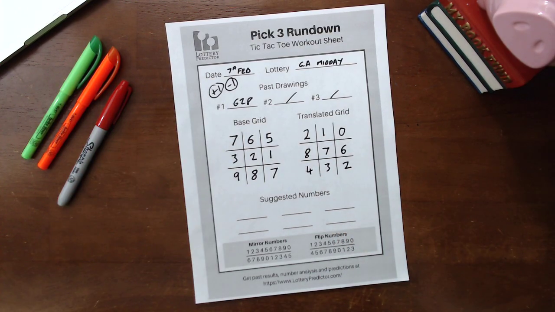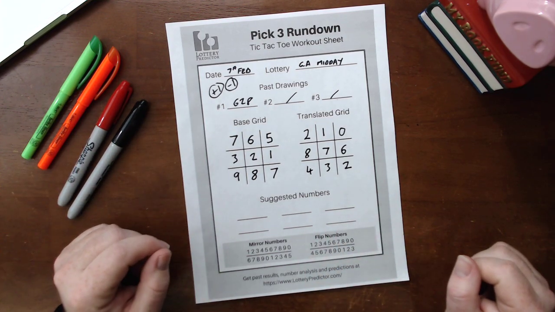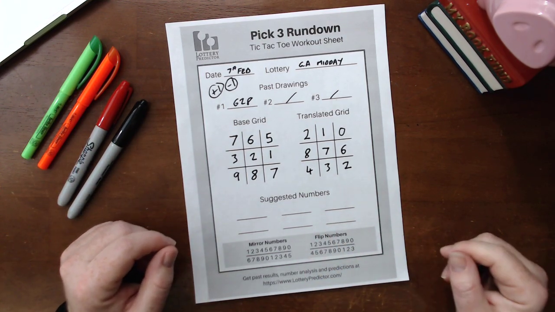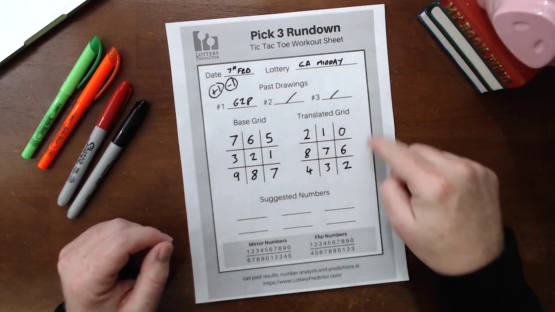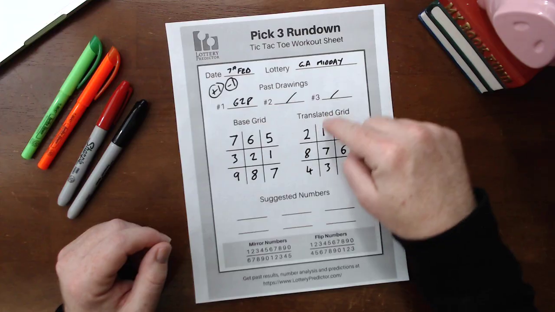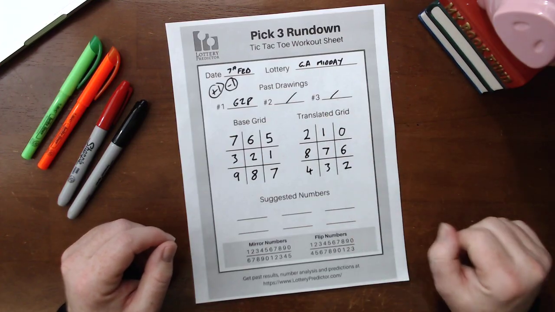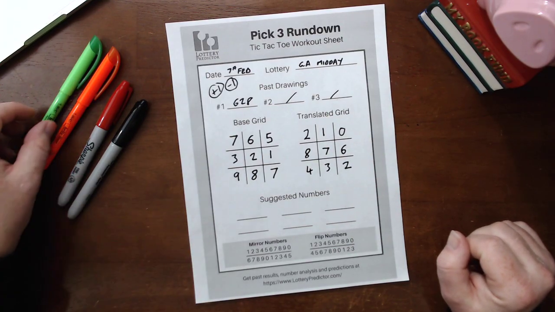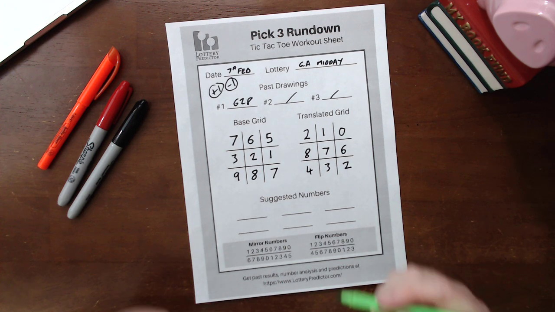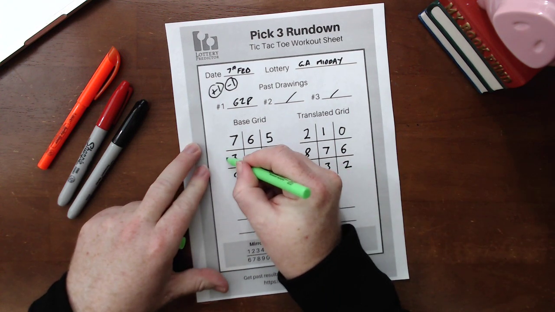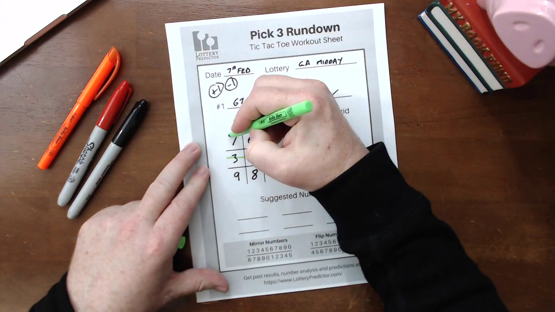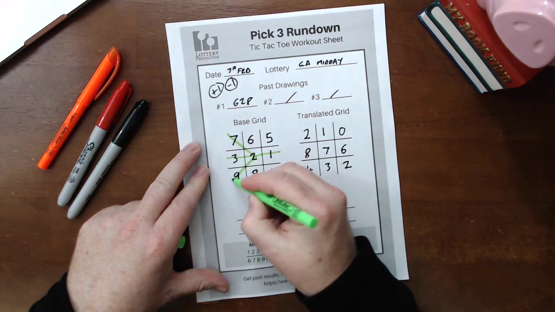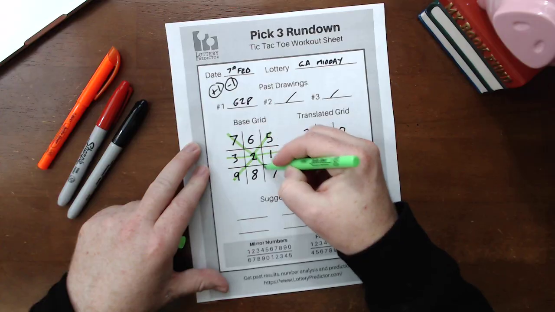So now that we've got our base grid and our translated grid filled out, we can go ahead and apply the patterns that we actually want to apply. Typically in the past with rundowns, I like to do both the down and the 2 crosses on both of the grids. Because we actually started off with the down on this particular type of rundown, I like to mix it up a little bit. What I like to do is take the across rather than the down, and then rather than side to side, I'll go in and then out again, and then in and then out again.